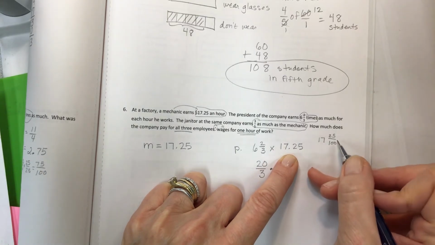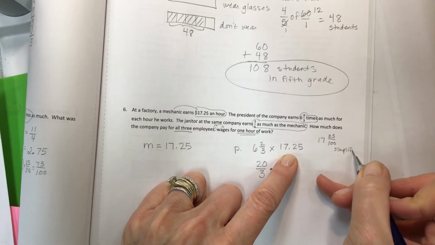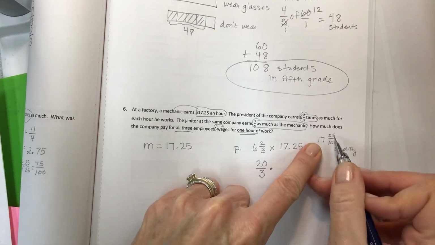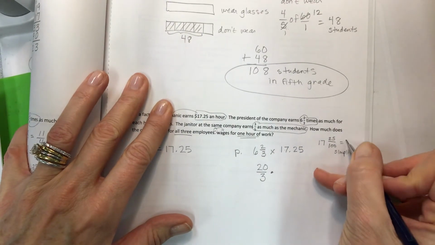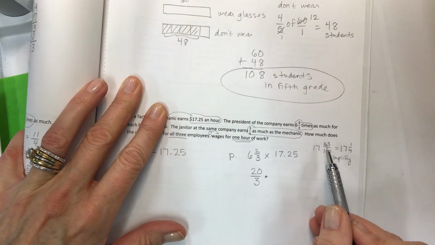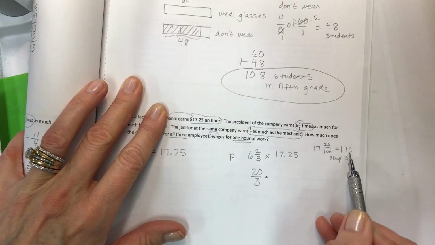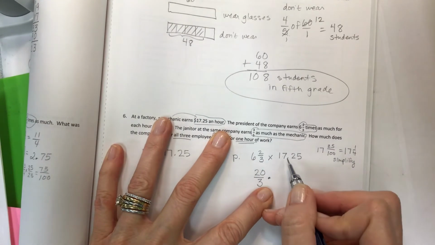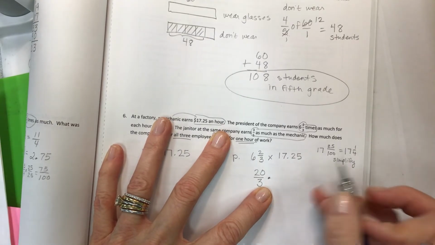Now, who wants to multiply 100 times 17 and then add 25? I don't. What I would like to do is simplify this. Can you? Yes, you can. I'm going to take this and make it an equivalent that is smaller. It's going to be 17 1/4. How can I do that? Because I can divide 25 by 25 and 100 by 25, and it has the same value. This is an equivalent fraction. So instead of using 17 25 hundredths, I'm going to use 17 1/4.